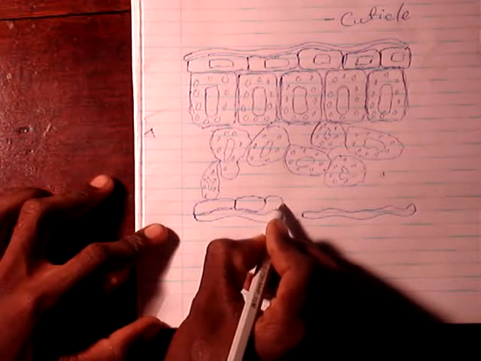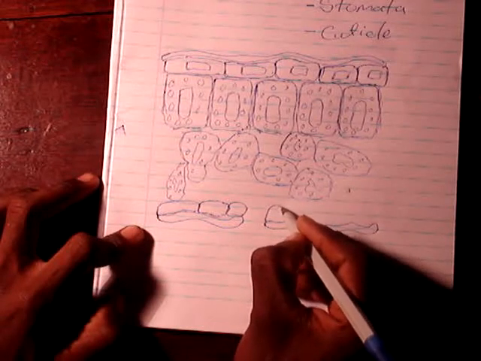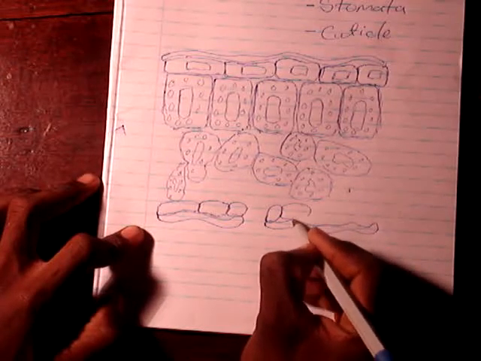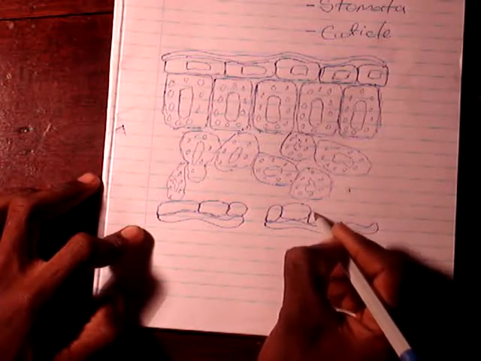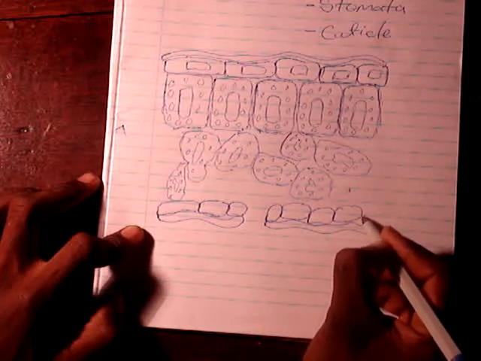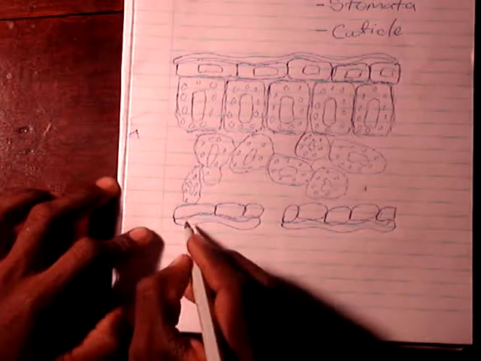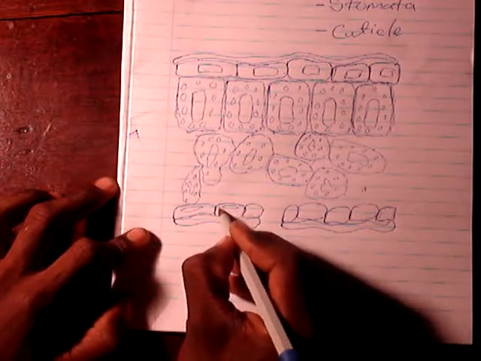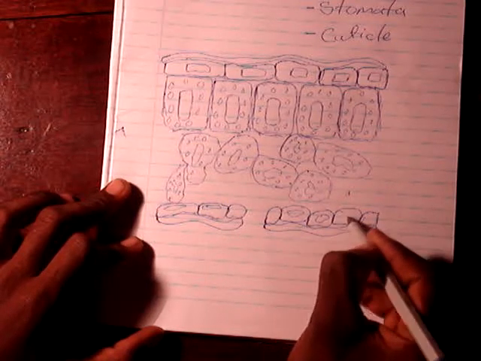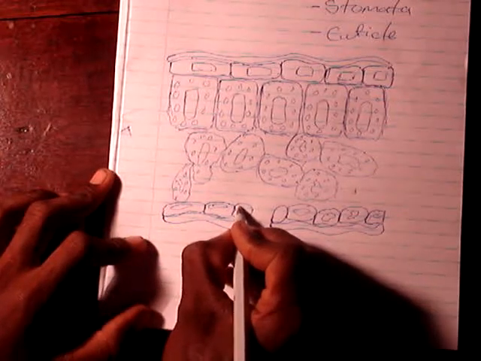So this one here is called a guard cell. And another here, guard cell. Something like this. So leave this one empty and leave this one empty. We'll do that in a minute. So the guard cell, do it like this.